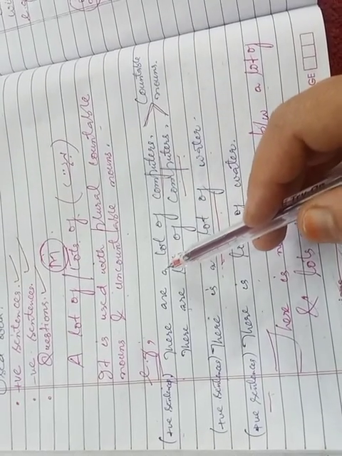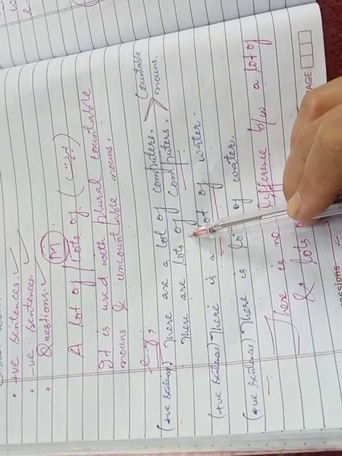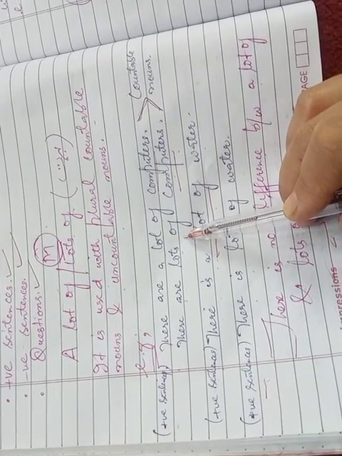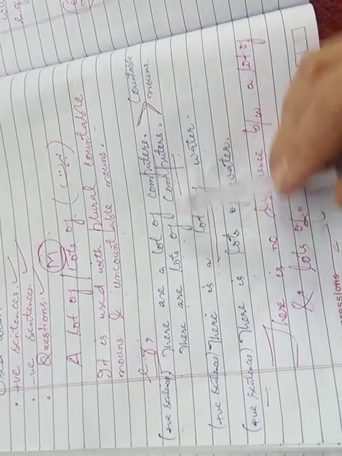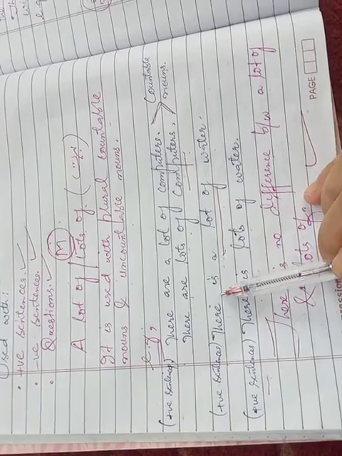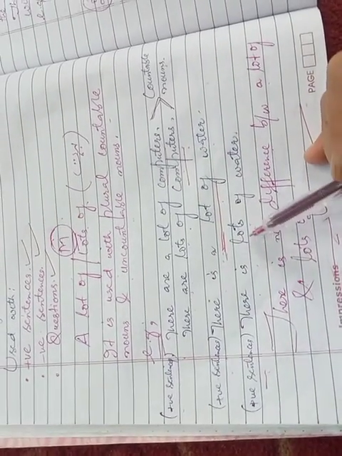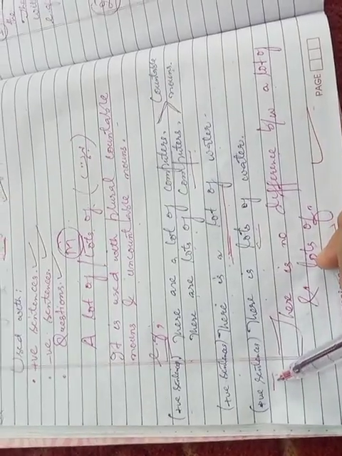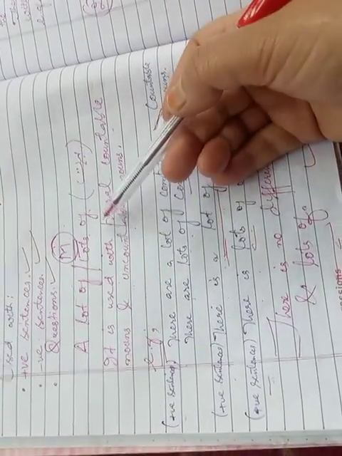There is no difference between a lot of and lots of, just as there was a difference between a little and little, a few and few. So it is used here with countable nouns. Not only this, a lot of is also used in positive sentences, and you have to remember that there is no difference between a lot of and lots of.